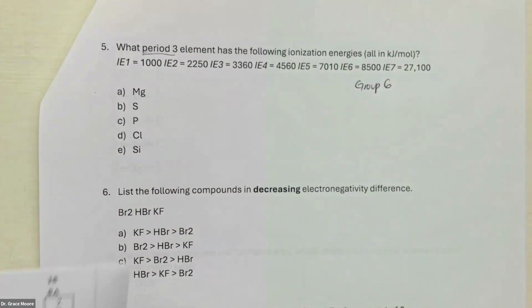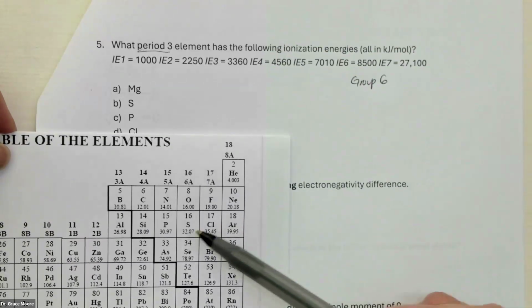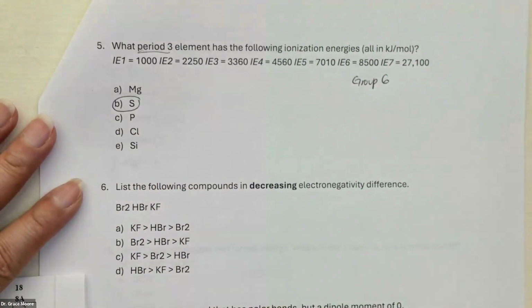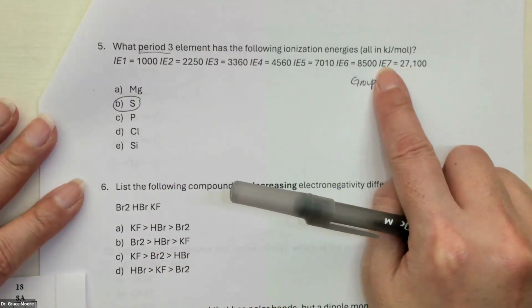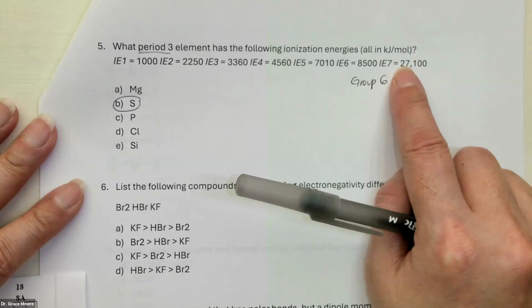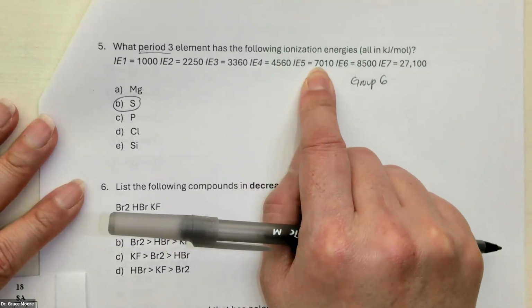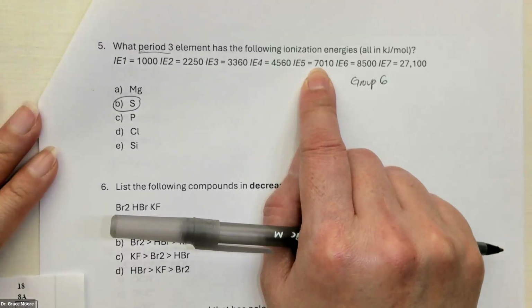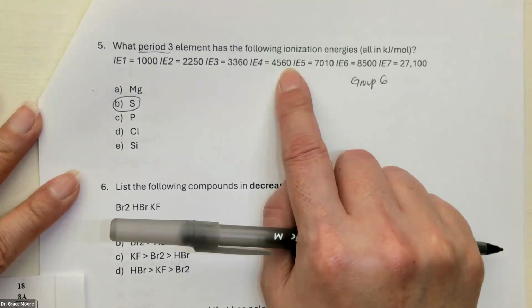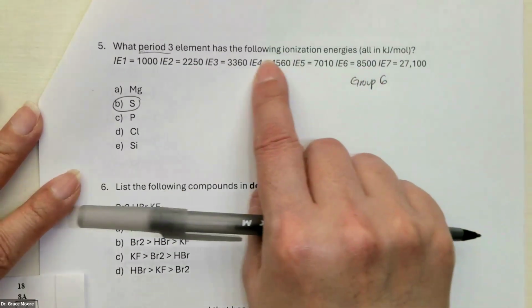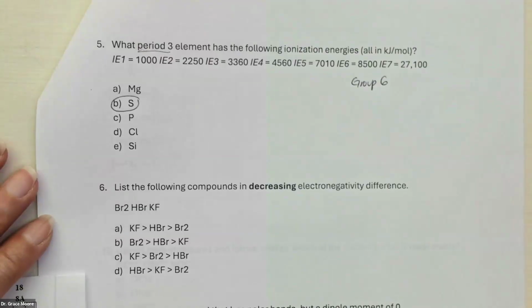So if you look at period 3, 1, 2, 3, group 6 would be sulfur. If the big jump happens earlier, say on the 5th one, then you'd say that means it had 4 valence electrons. Because it happened on the 7th one, I know it had 6 valence electrons.